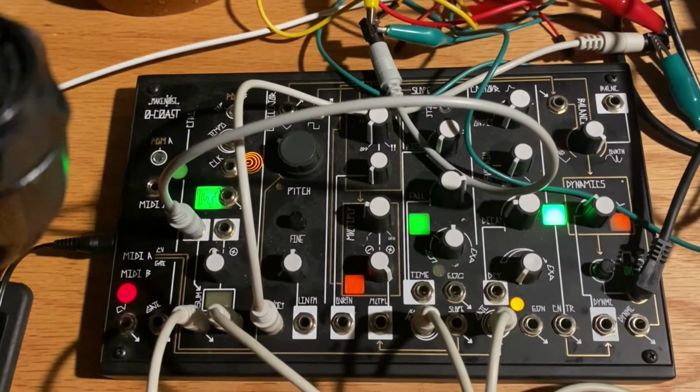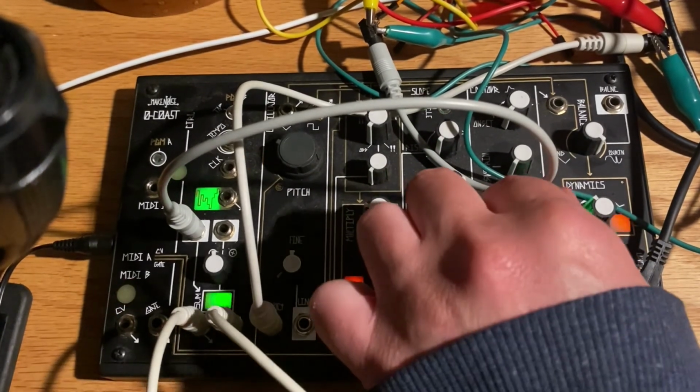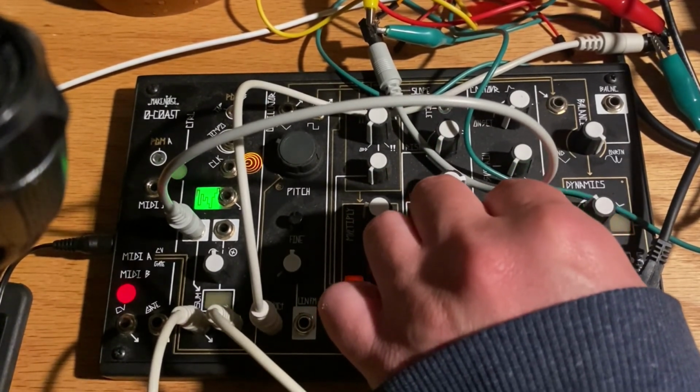Now in the Make Noise NoCoast, the envelopes are kind of weird. If you increase them, they'll start ignoring triggers until the envelope is finished.